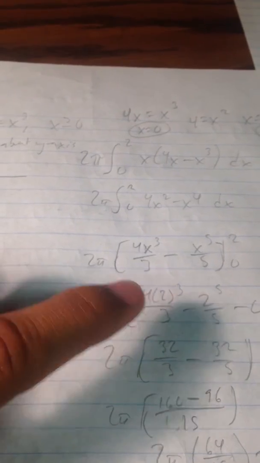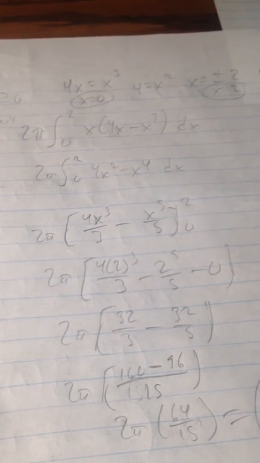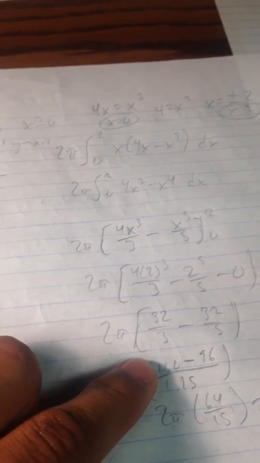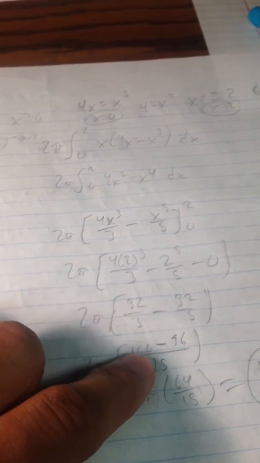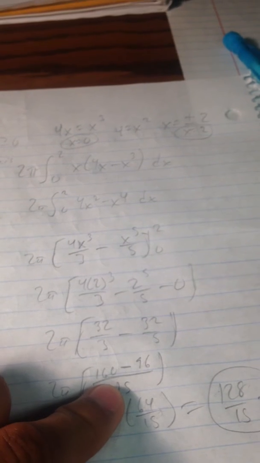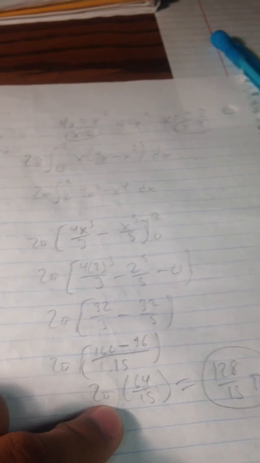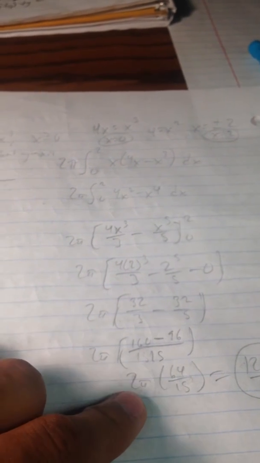So then 2 to the 3rd is 8, so 4 times 8 is 32, and you keep the 3 in the denominator, and then minus 2 to the 5th, which is 32, and you keep the 5 in the denominator. Then you get a common denominator of 15, so you multiply 32 by 5 and you get 160, you multiply 32 by 3 and you get 96, and you keep the subtraction sign, and you merge them into one fraction with the same denominator. So 160 minus 96 is 64, so you get 64 over 15 for that inside there, and then you still have your 2 pi outside, so you multiply and you get 128 over 15 pi.